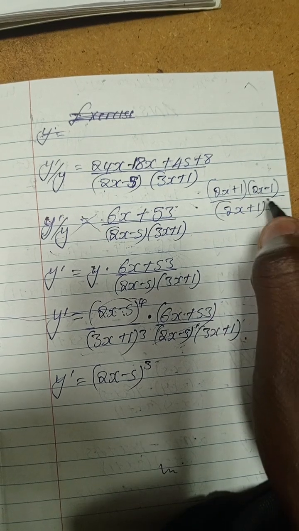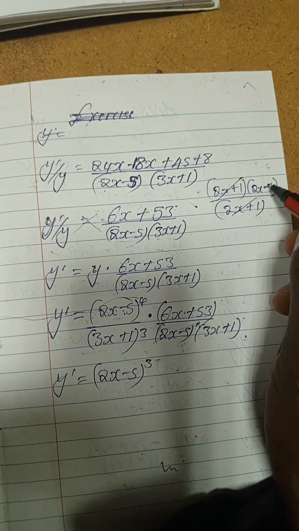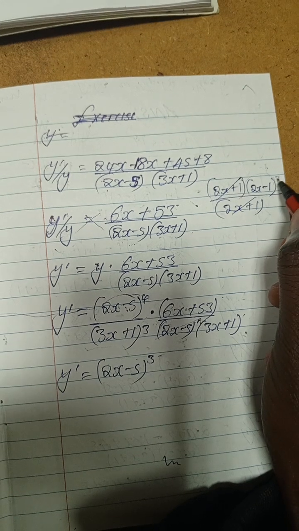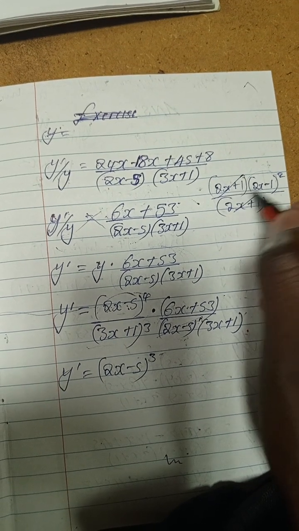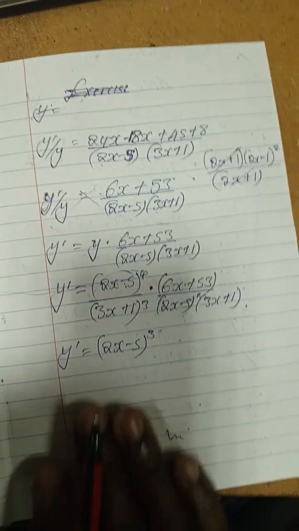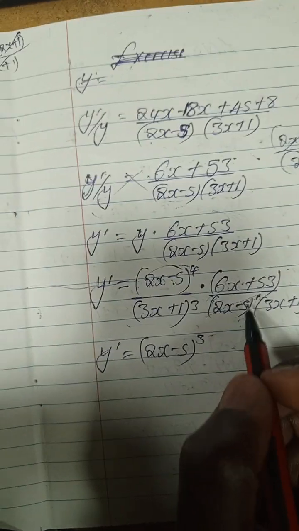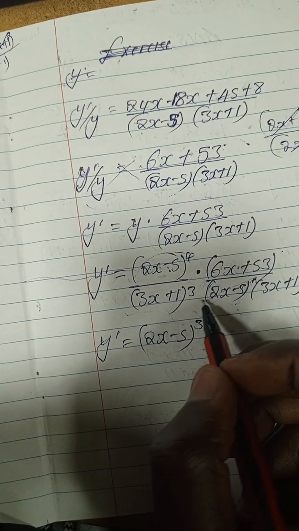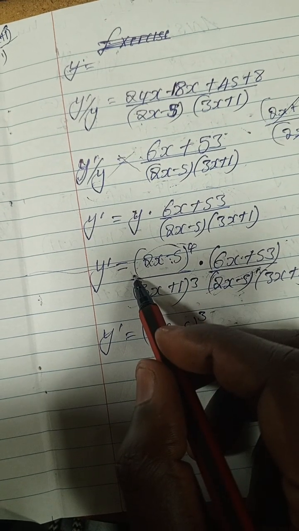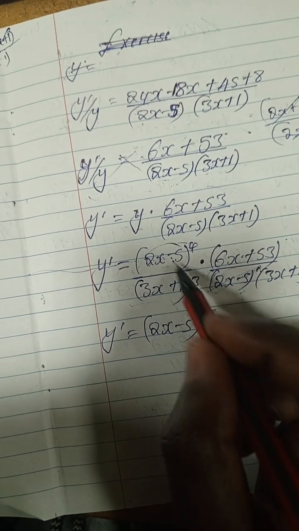What is going to happen is this and this will cancel, so you're going to remain with this one. Let's take for instance if you had maybe raised to the power 2, which simply means this and this will go, and then you're going to remain with that guy. This is the same thing which has happened here. So this will subtract 1 of this from this.